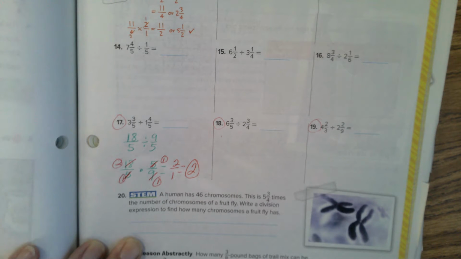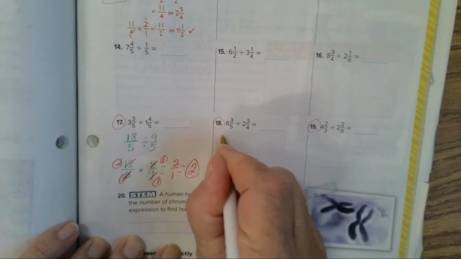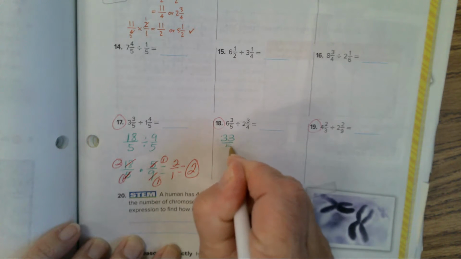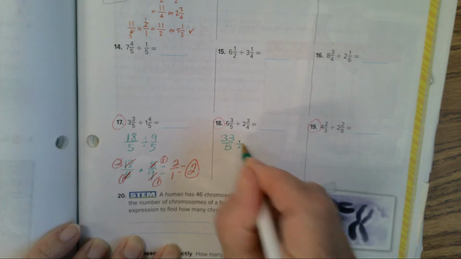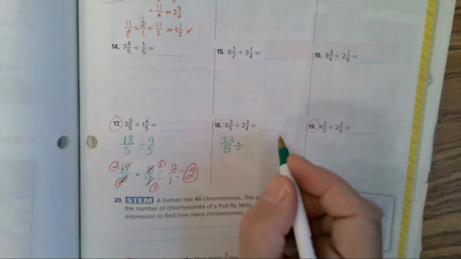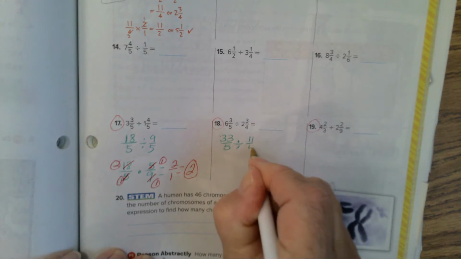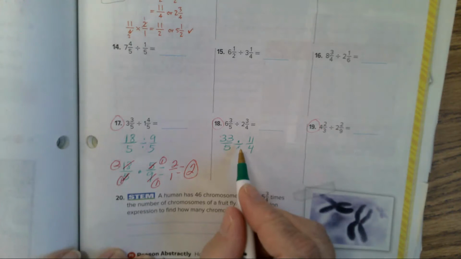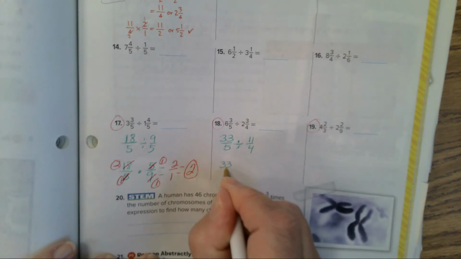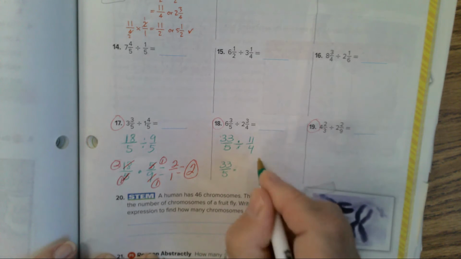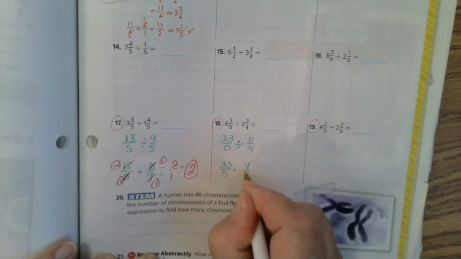In number 18, we're going to do the same thing. You have to change them to improper fractions. 5 times 6 is 30, plus 3 is 33 fifths, divided by 4 times 2 is 8, plus 3 is 11 fourths. Now we have to keep, change, flip. 33 fifths times the reciprocal of 11 fourths, which is 4 elevenths.